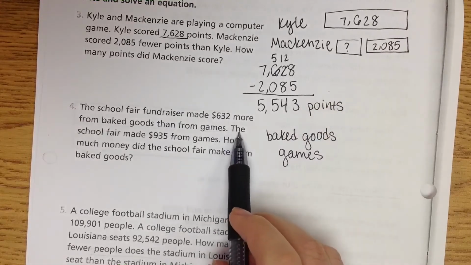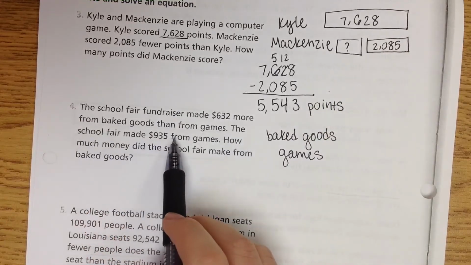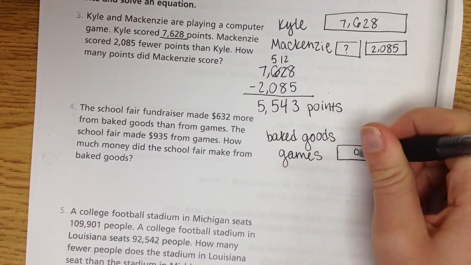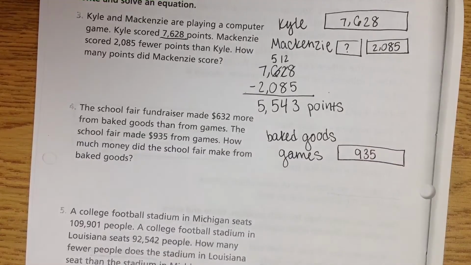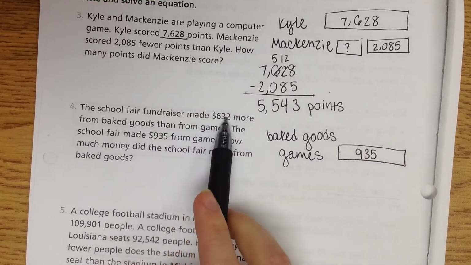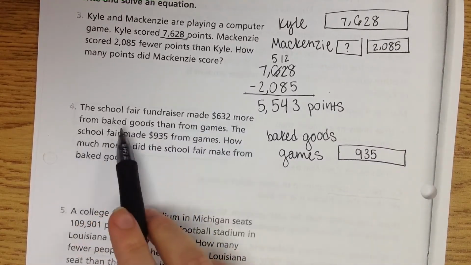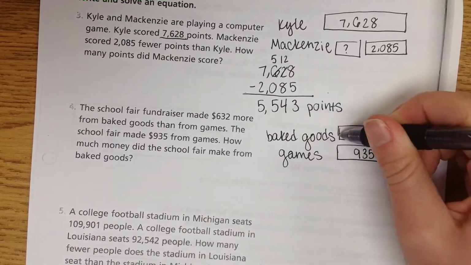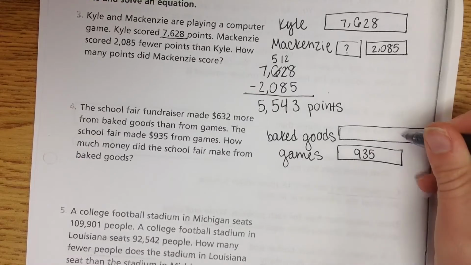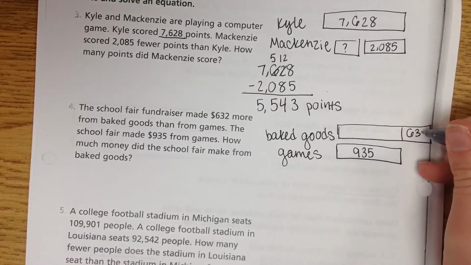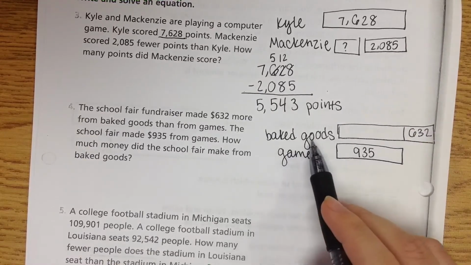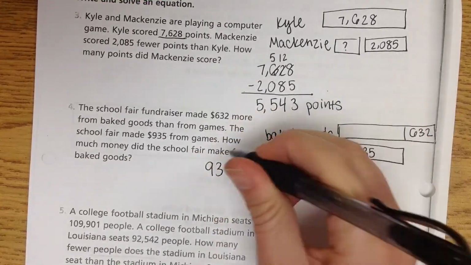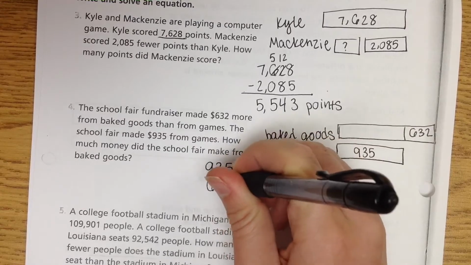So this tells us right here, the school fair made $935 from games. We know that amount. We know that it's $935. And it says that it made $632 more from baked goods than from games. This baked goods amount is going to be even bigger. And how much more? $632 more. So to figure out how much it made from baked goods, we're going to need to add $935 and $632.